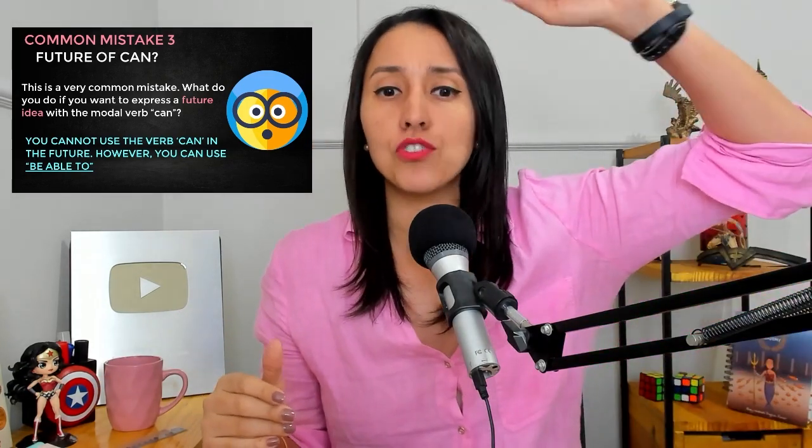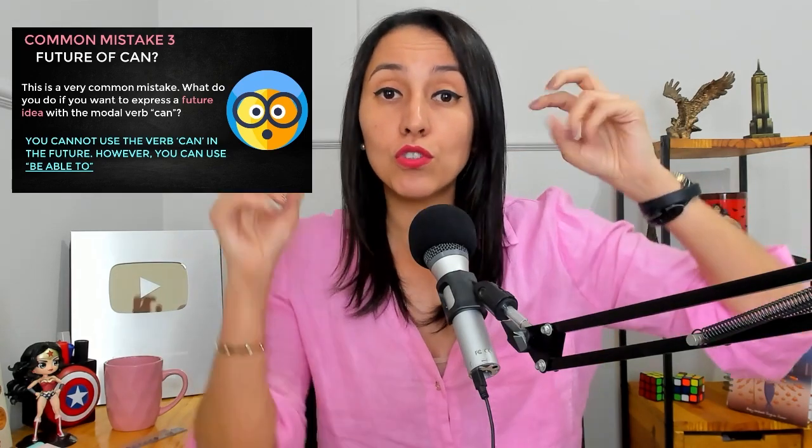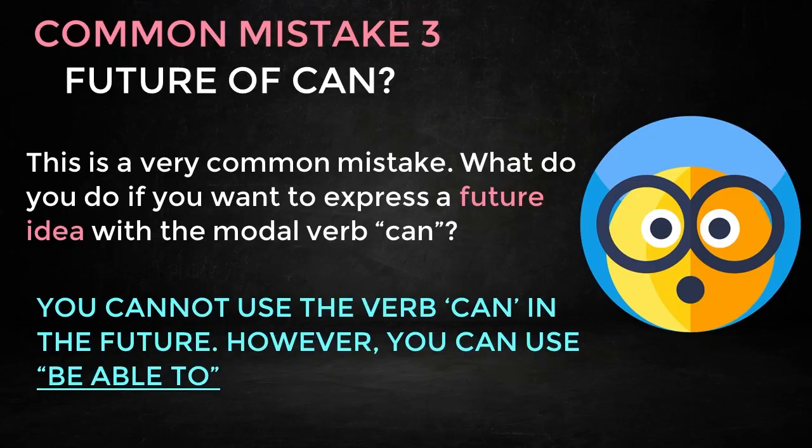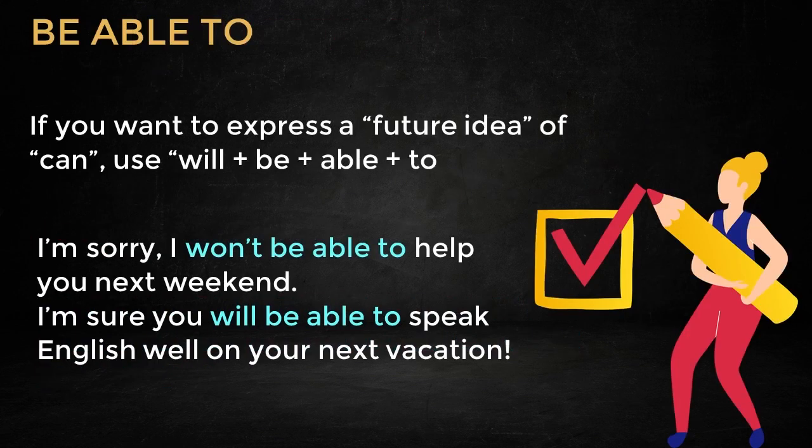First, there is the inclusion of the preposition to, which is bad, very common. And then this one is super common, which is to use will plus can to express the idea of future. And you cannot do that, okay? So you cannot say "will can go to the movies." No, you can't.